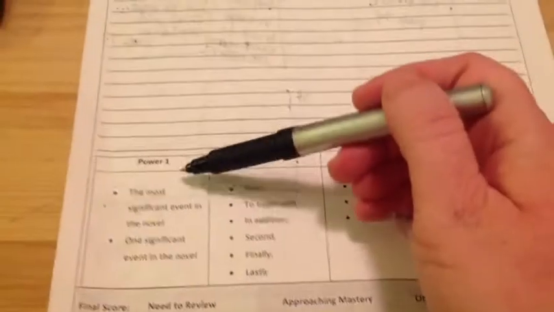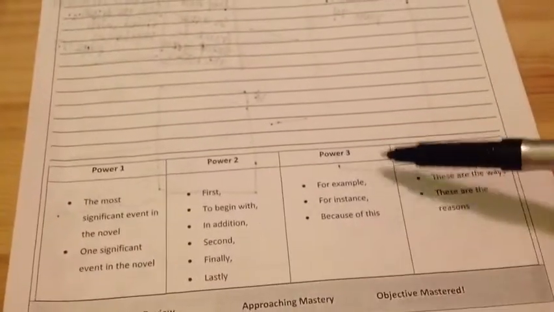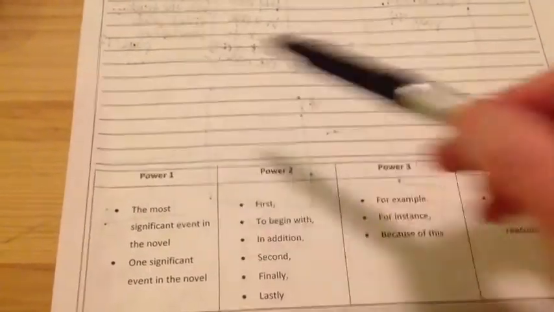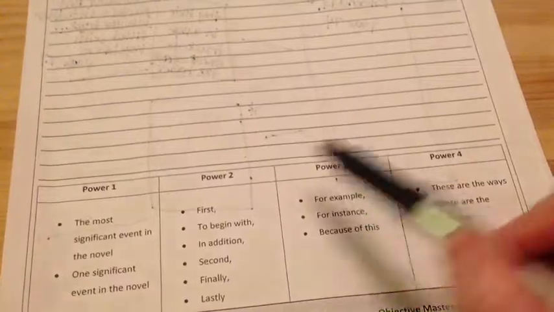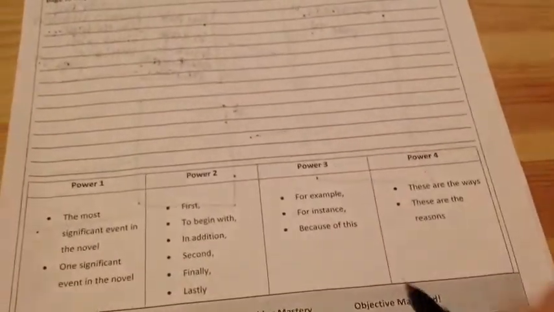Okay, so you can see down at the bottom, I gave you sentence starters for a P1, for a P2, for a P3, and a P4. Remember that the order of a power paragraph is power 1, power 2, power 3, power 2, power 3, power 2, power 3, power 4.